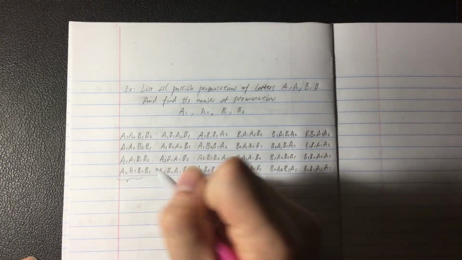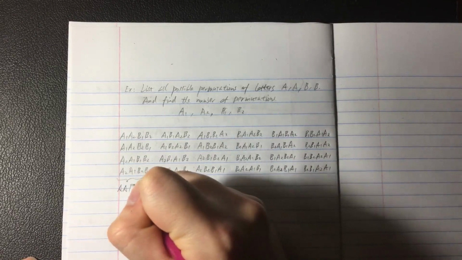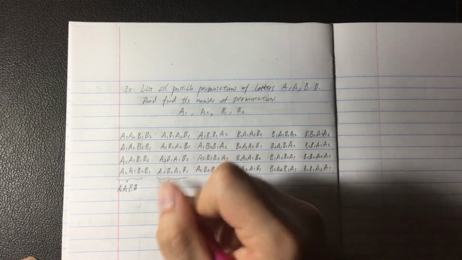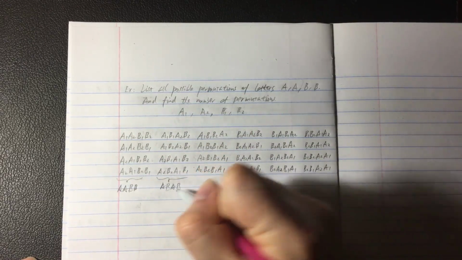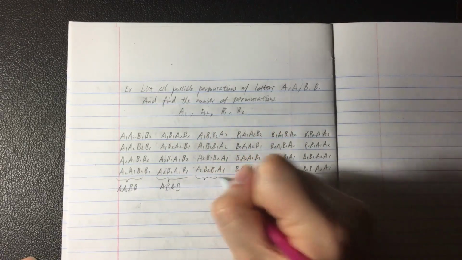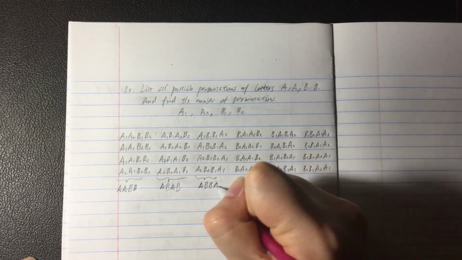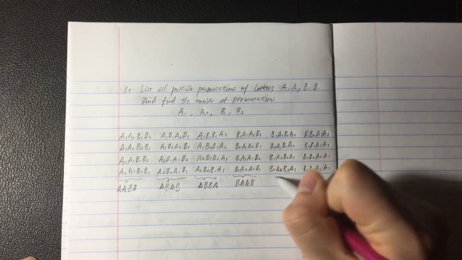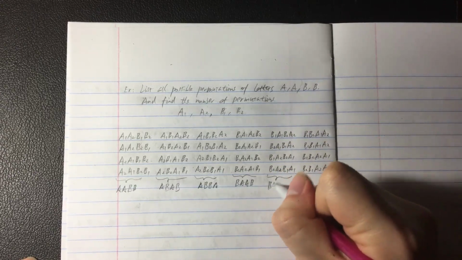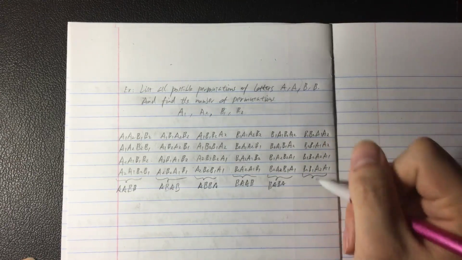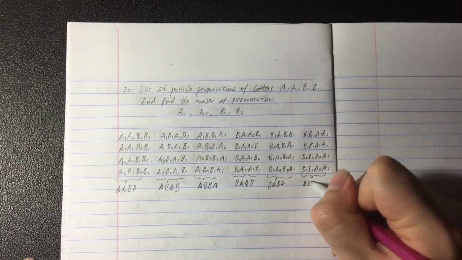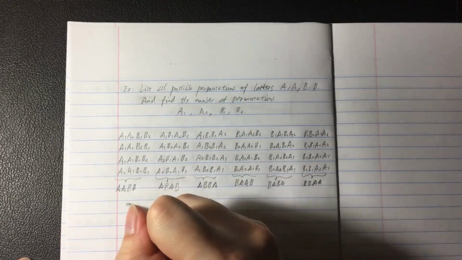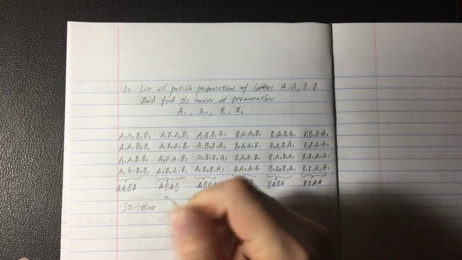So everything in the first column represents A, A, B, B. Everything in the second column represents A, B, A, B. Everything in the third column represents A, B, B, A. Everything in the fourth column represents B, A, A, B. Everything in the fifth column represents B, A, B, A. Everything in the last column represents B, B, A, A. So here we can see that there are only 6 different permutations.